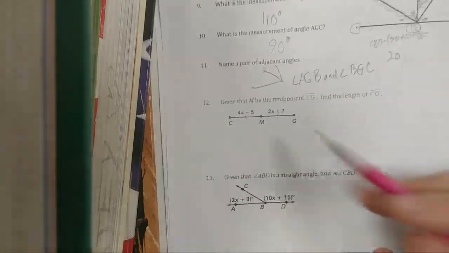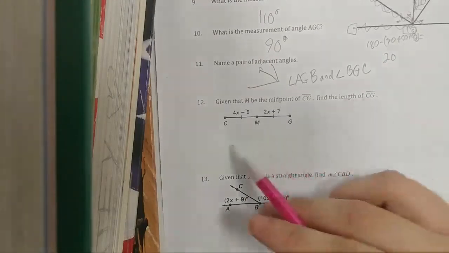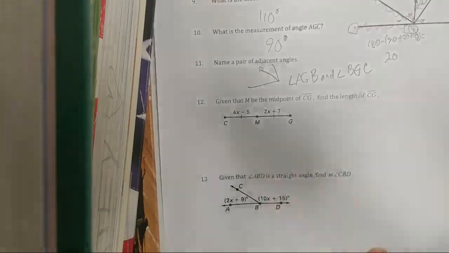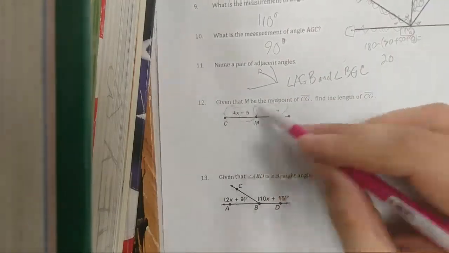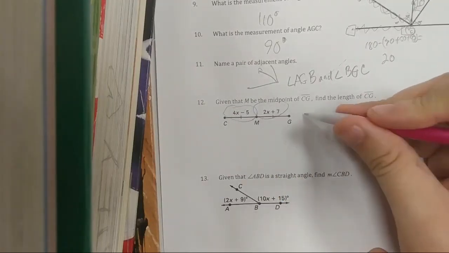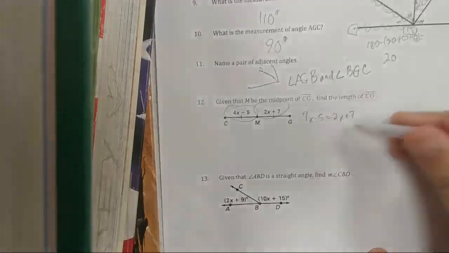All right. Given that M is the midpoint of CG, find the length of CG. The midpoint is always what's in the middle, which means the two pieces are the same. So if I know this is 4x minus 5 and I know this is 2x plus 7, I can set them equal to each other. 4x minus 5 equals 2x plus 7.